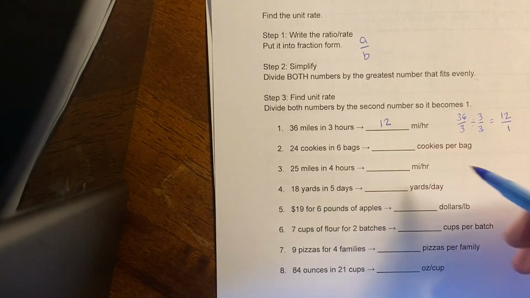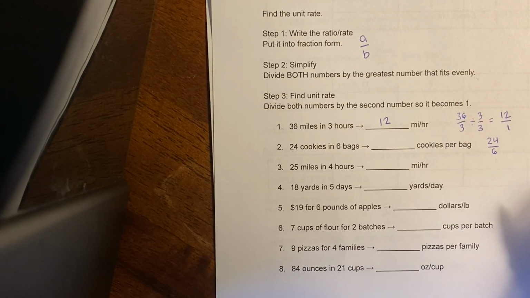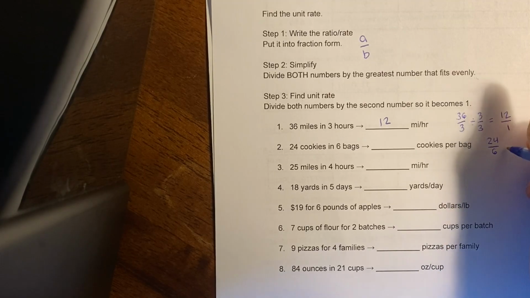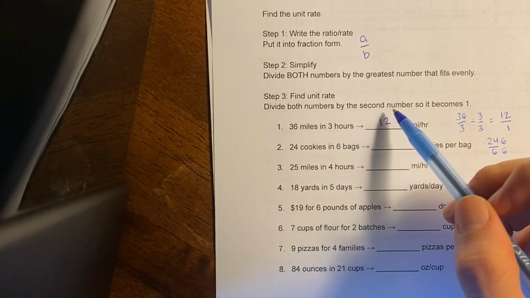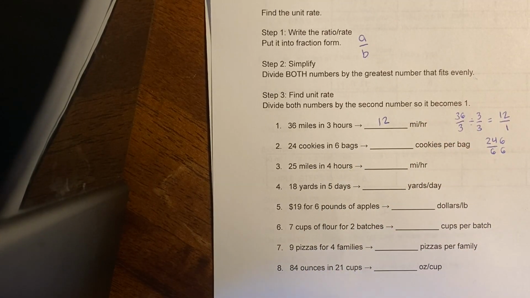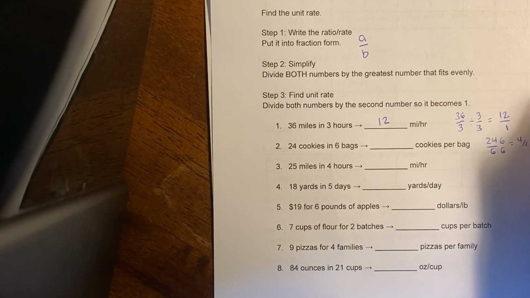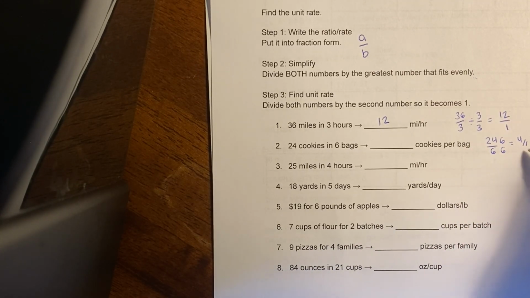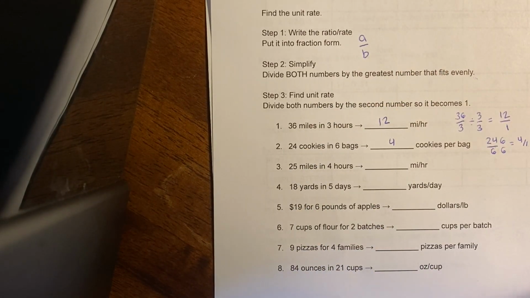Next one, 24 cookies and 6 bags. So let's put 24 over 6. And then let's divide by 6 because the 6 is at the bottom. So divide both numbers by the second number here. Second number is the one below. So that it becomes 1. So that would get us 4 over 1. So great, we have the bottom number as 1. So what does that tell us? That would be 4 cookies per bag.